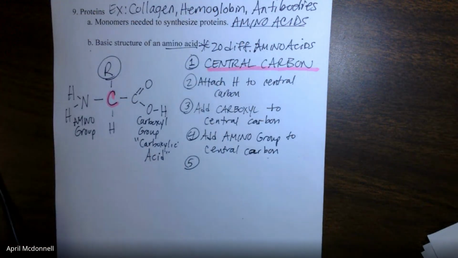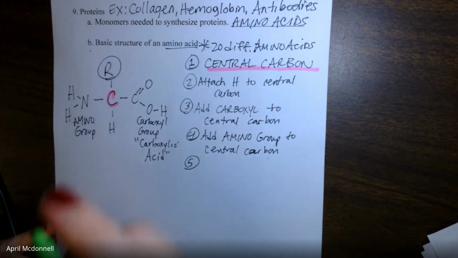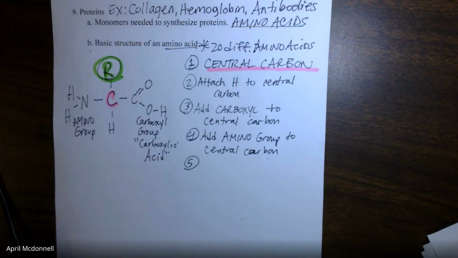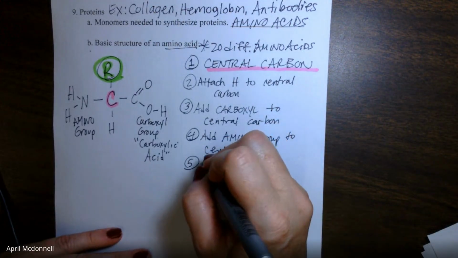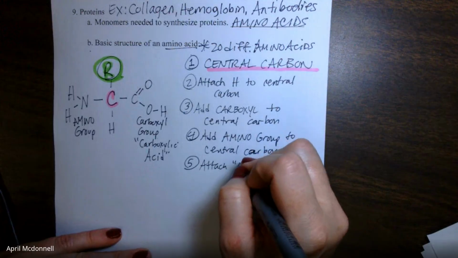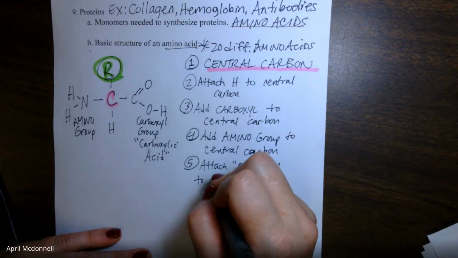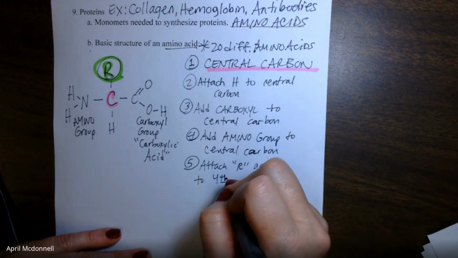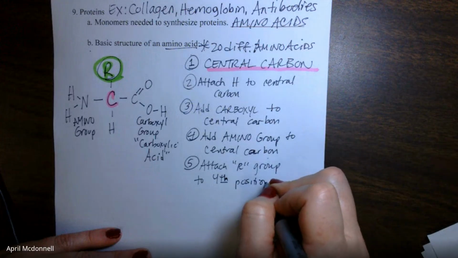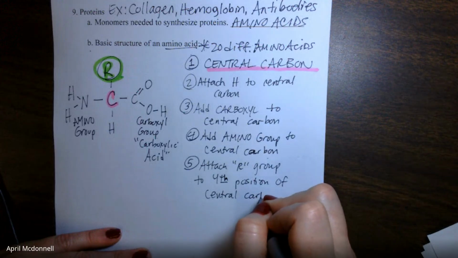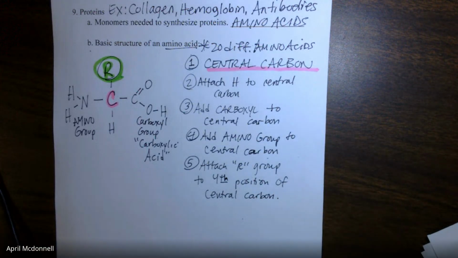R stands for various. I'm going to use the green highlighter here to circle that. So we're going to attach the R group to the fourth position of the central carbon.